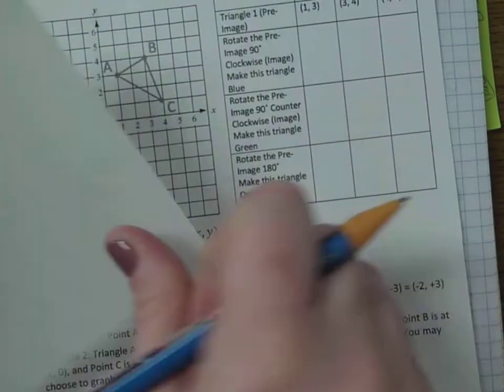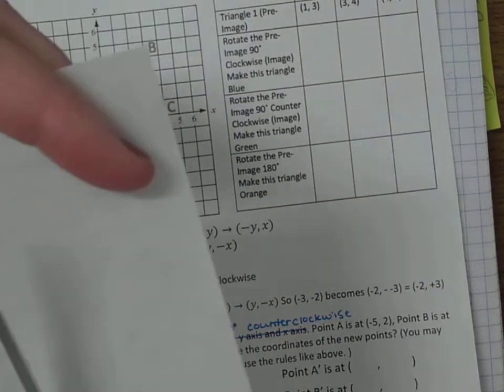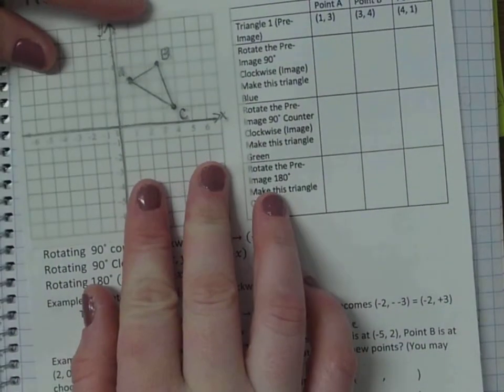Okay, and I'm going to trim this just a little bit so that it doesn't cover over here. Okay, so there's my patty paper.